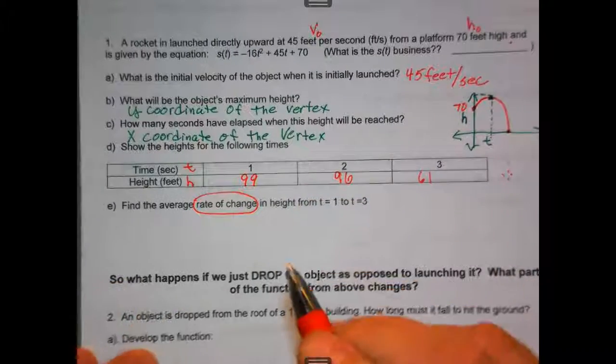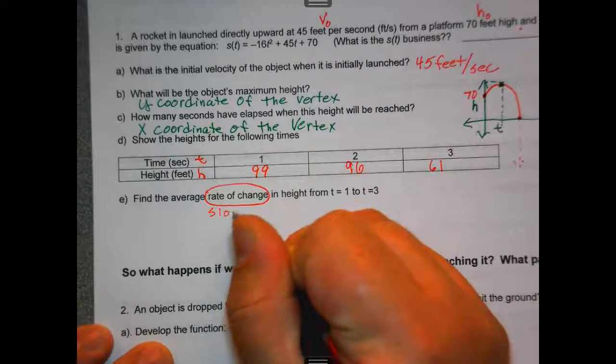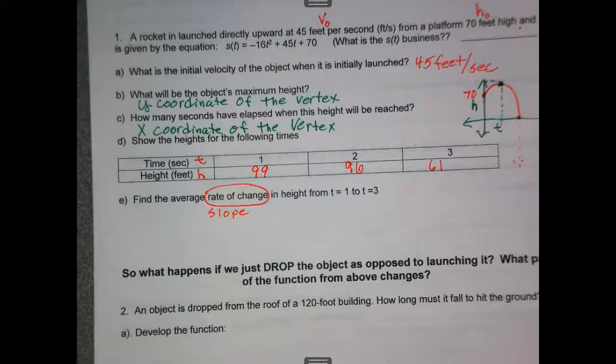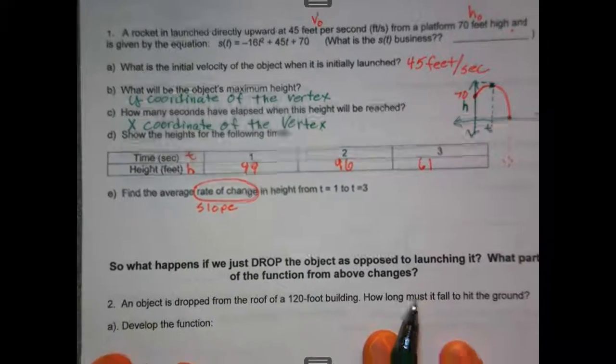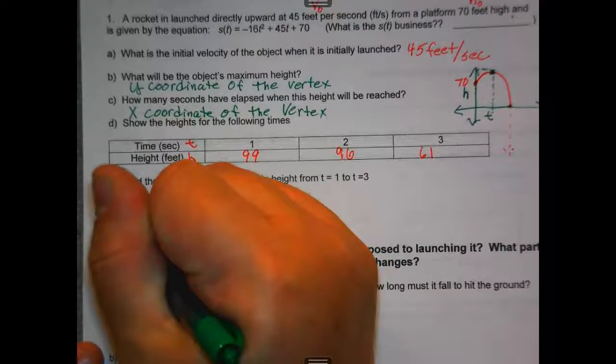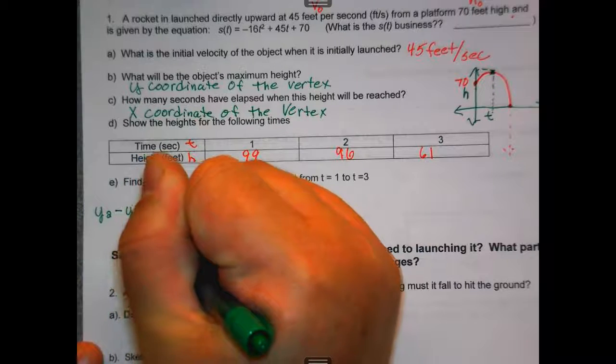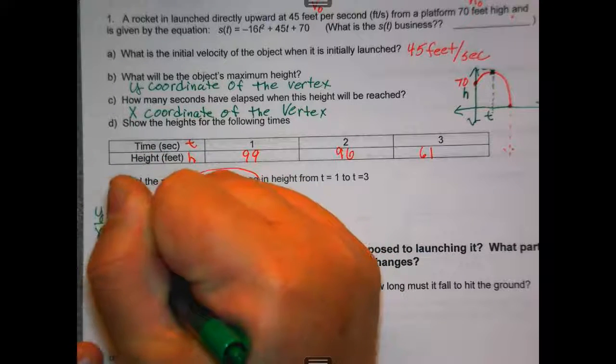All that is our slope. That's our slope, rate of change. Anybody remember the slope formula? Yep, y2 minus y1 over x2 minus x1.